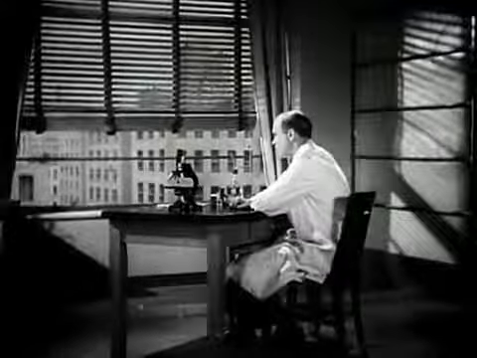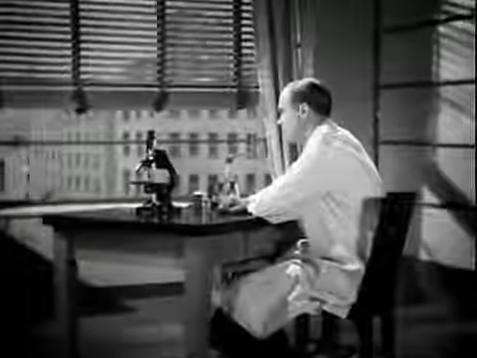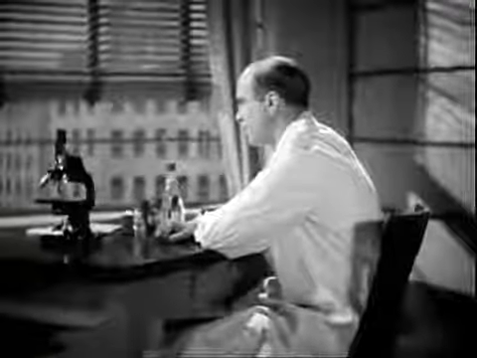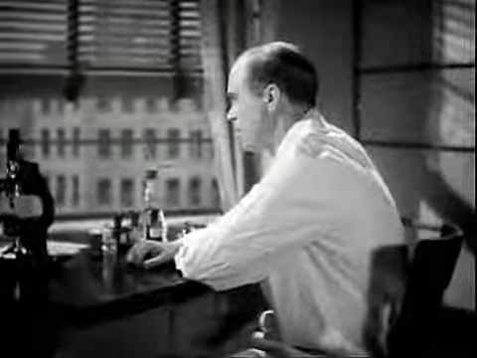To refresh our memories, Dr. Ralph S. Muckenfuss, Director of the Bureau of Laboratories of the New York City Department of Health, will demonstrate a simple technique of sputum examination.